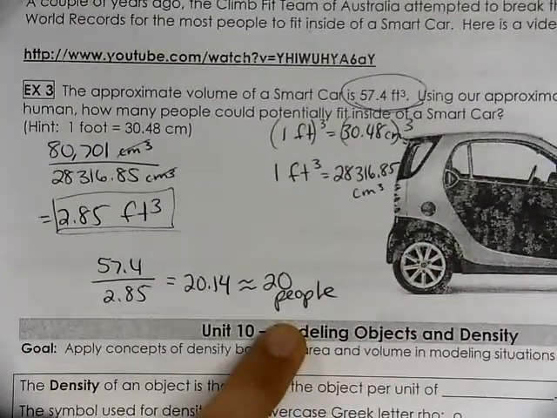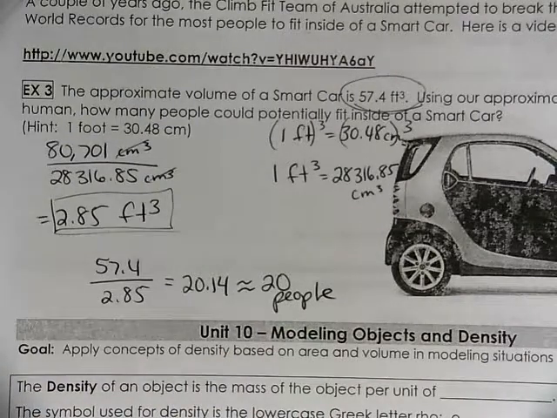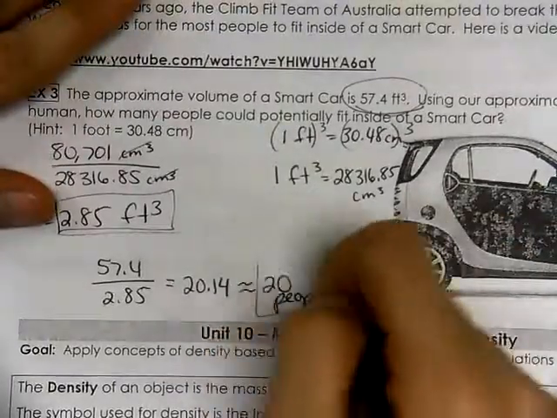That's what they said. They only fit 18 because you still have space, right? It's not like people can perfectly fit. So that's why it's a little bit less than normal.